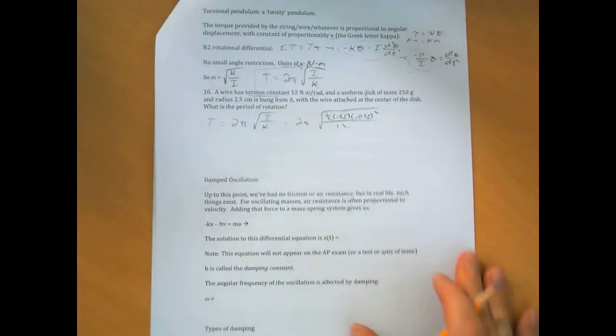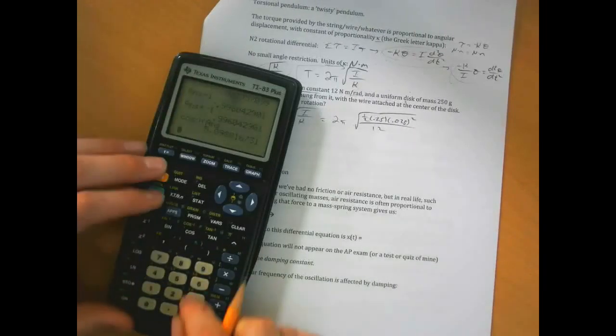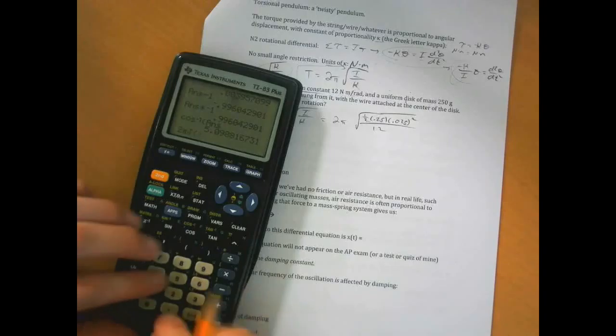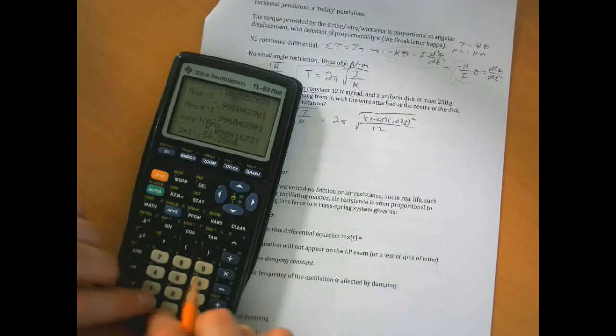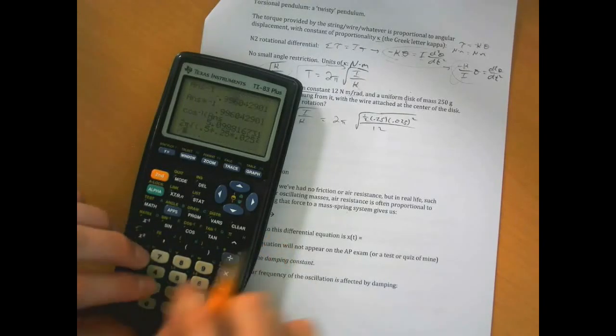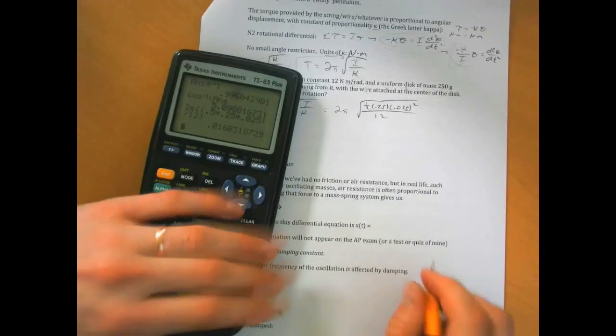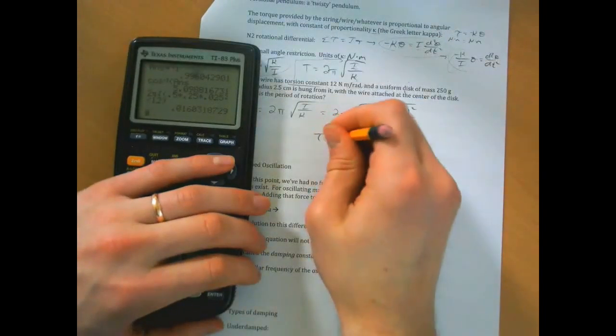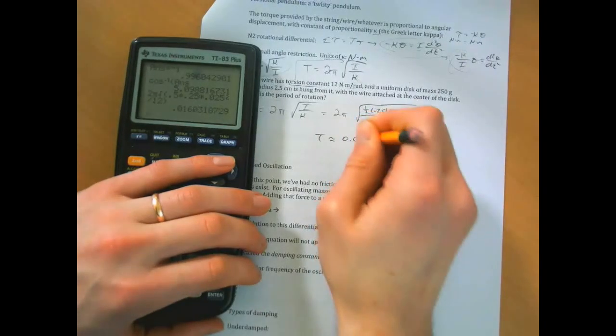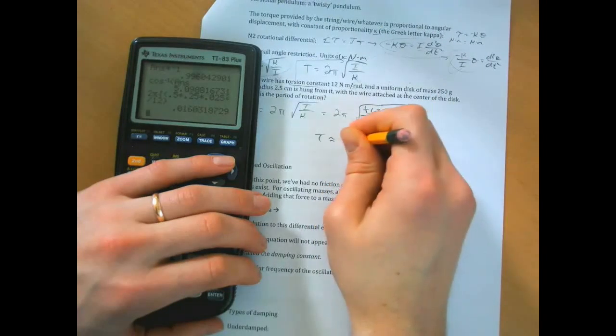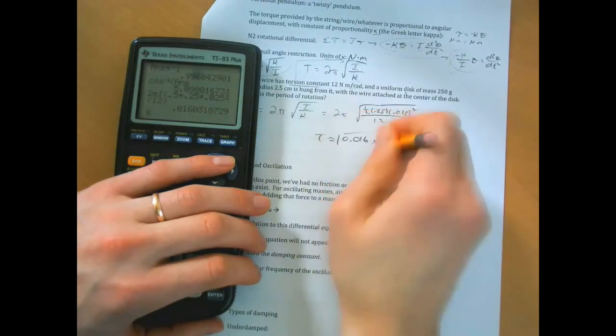So then we can calculate what that period is going to be. 2 pi root 0.5 times 0.25 times 0.025 squared divided by 12. So our period is about 0.016 seconds. Pretty fast. It's going to twist back and forth quickly.